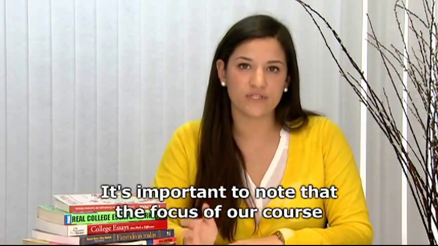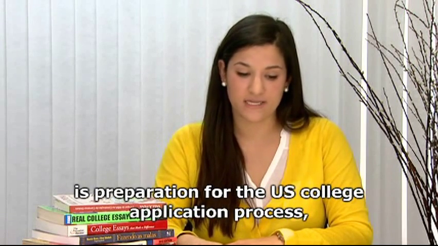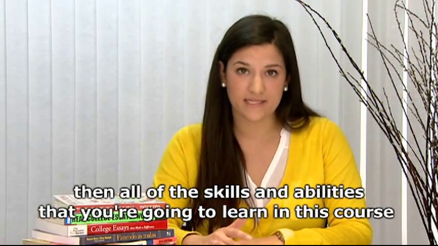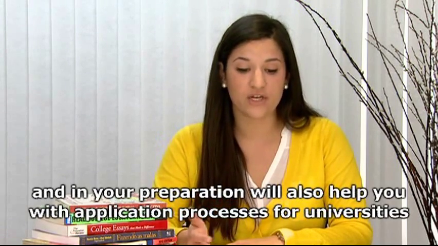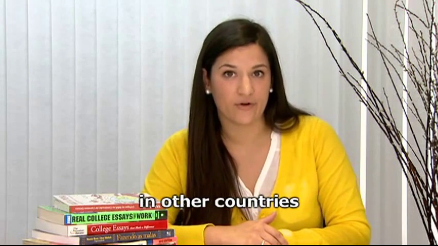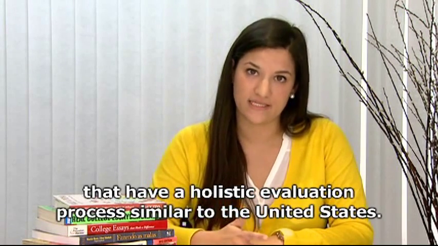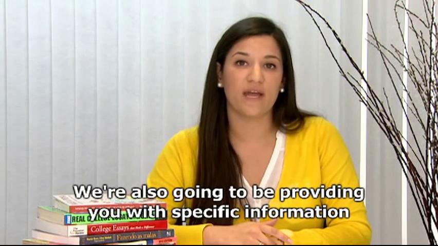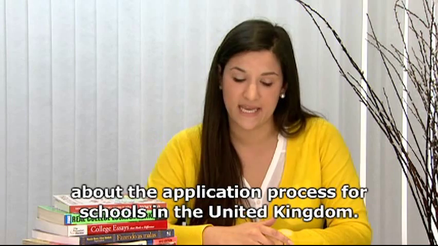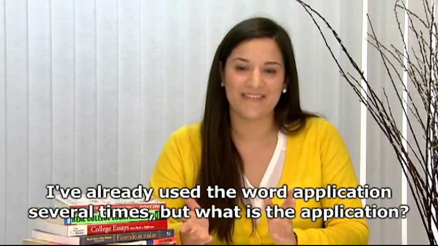So first, it's important to note that the focus of our course is preparation for the U.S. college applications process. However, if you are prepared for that process, all of the skills and the abilities that you're going to learn in this course and in your preparation will also help you with application processes for universities in other countries that have a holistic evaluation process similar to the United States. And we're also going to be providing you with specific information about the applications process for schools in the United Kingdom.